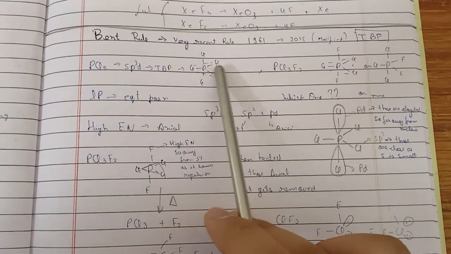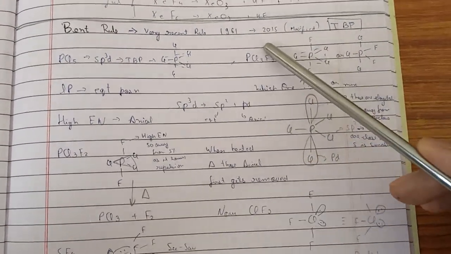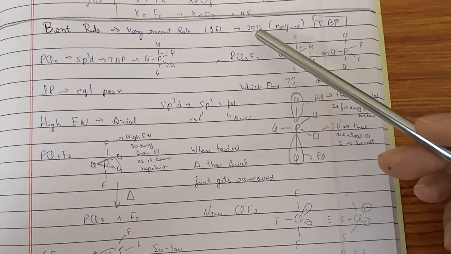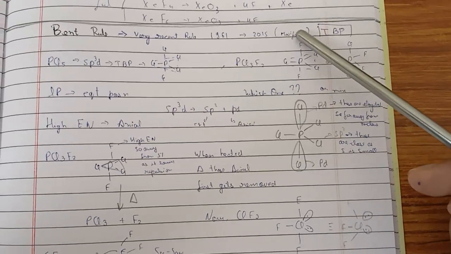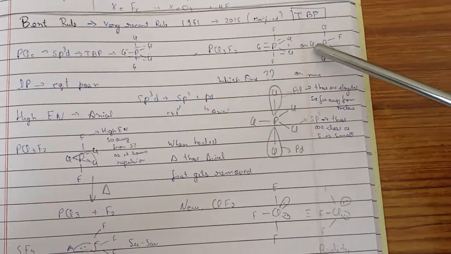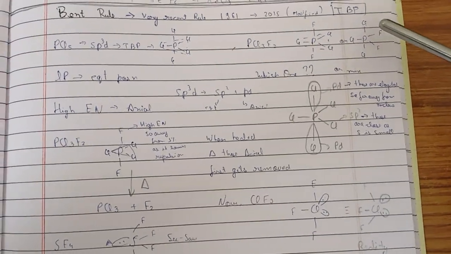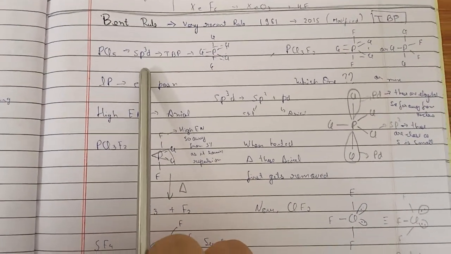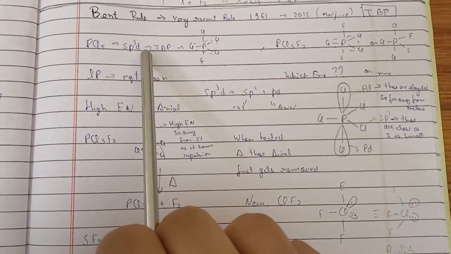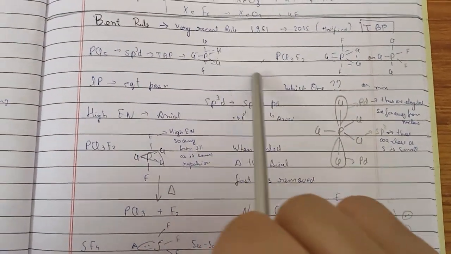It is a very recent rule. It was discovered in 1961 and officially published in 2015 by Henry Bent. You guys know it was made for TBP, trigonal bipyramidal. For example, see PCl5: sp3d is going to make 5 bonds, so TBP, you distribute the chlorine.